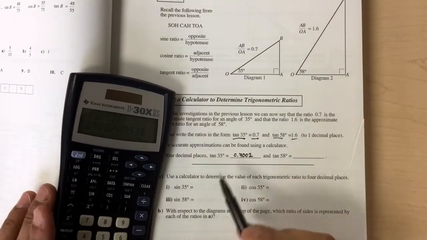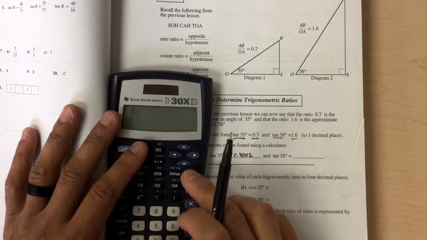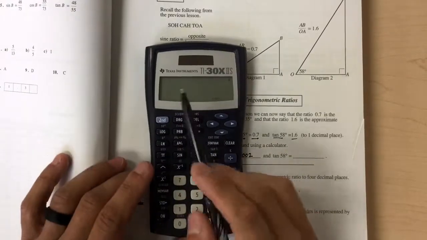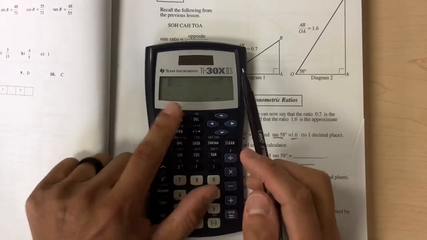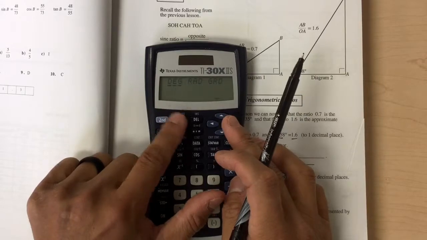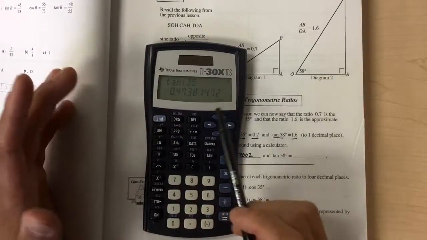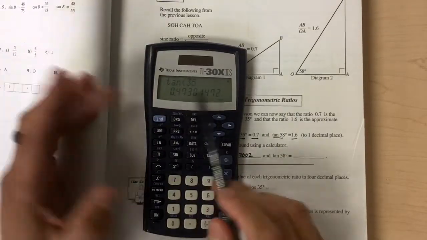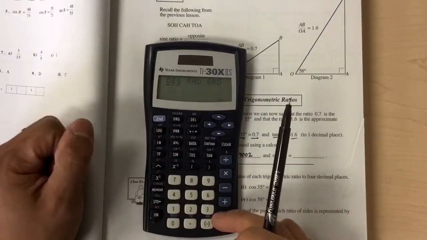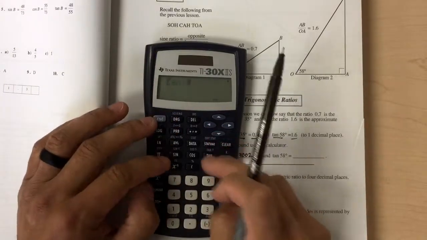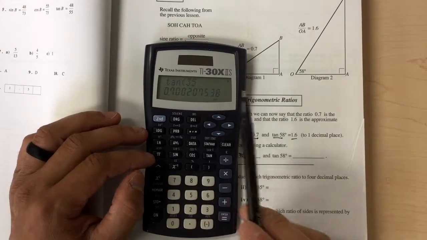Now, if you're getting a different answer, one of the reasons could be that your calculator is in the wrong mode. If you have a Texas Instruments TI-30X 2S, then what you've got to do is go into your degrees and make sure that it's not in radians. Another answer you might be getting is this one, which is not the answer we're looking for. If that's what you're getting, then make sure your calculator is in degrees and not radians. So in degrees, again, we would type in tan 35, press enter, and I get 0.7002.